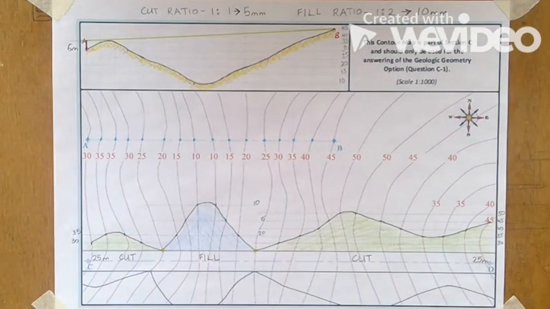The last thing that we have to do is annotate the parts that are going to be cut and the parts that are going to be filled. Because you have to imagine that when they're building and constructing roads, they have to be able to read these contour maps. So we have to just annotate for that.